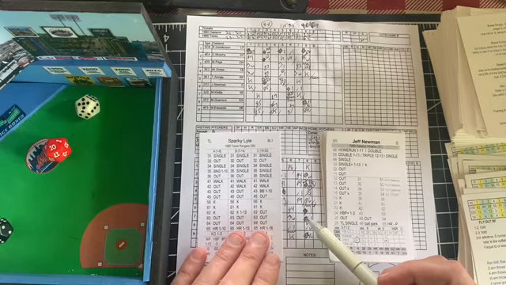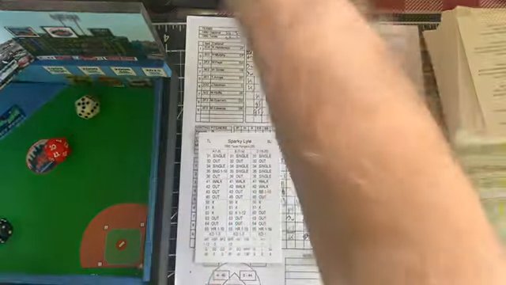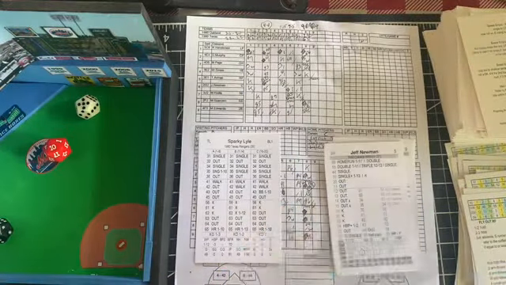Top of the 9th, it's going to be Armas. Oh, and Armas' card, I think, blew away. Hold on a second. Here it is. All right, I just have to go indoors a minute.